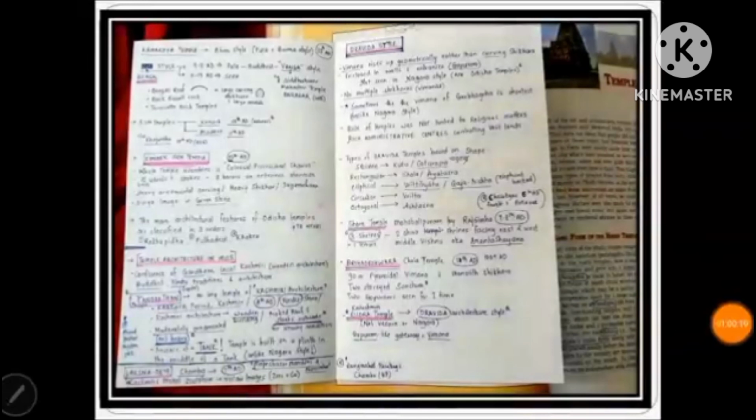And again here, the temple architecture in the hills. So this can be a question. Questions on Konark Sun Temple, the Dravid style.